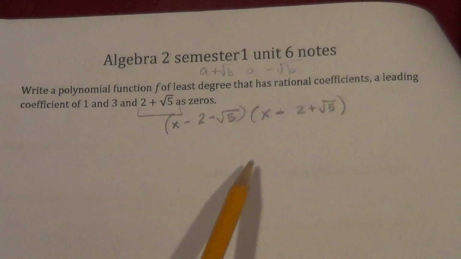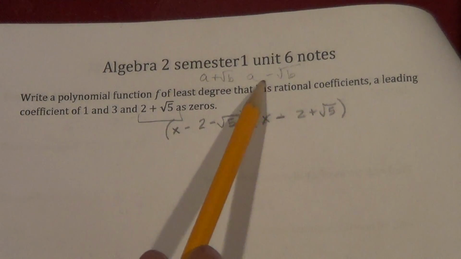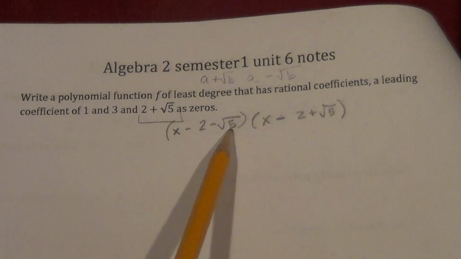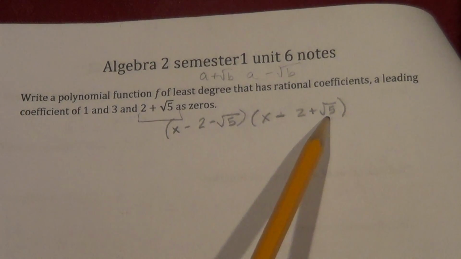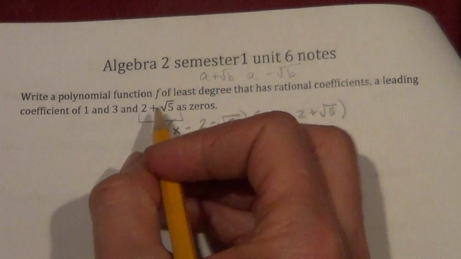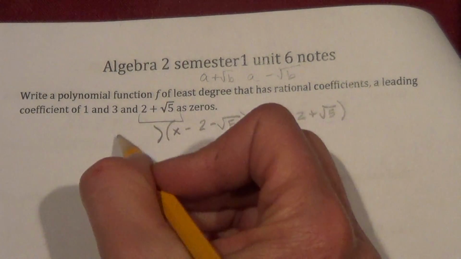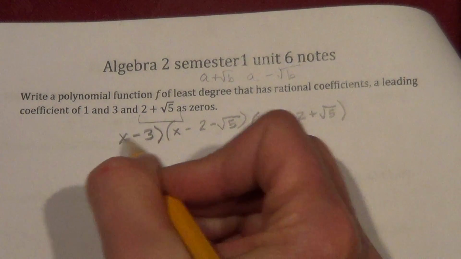It's a plus radical b or a minus radical b, so it's 2 minus radical 5 or 2 plus radical 5 as your root. And then our other 0 was 3, so it's x minus 3.